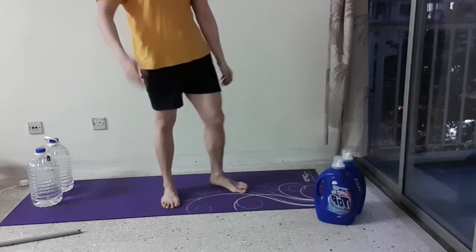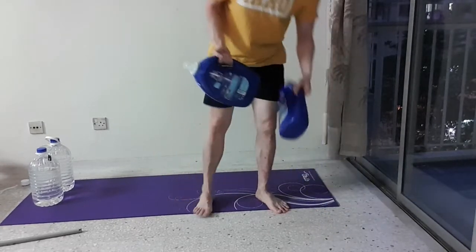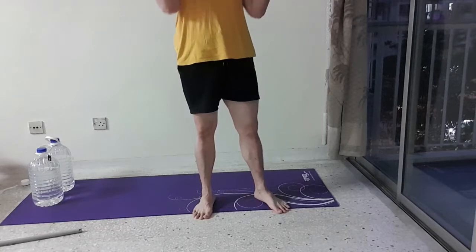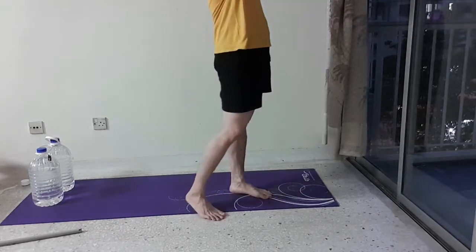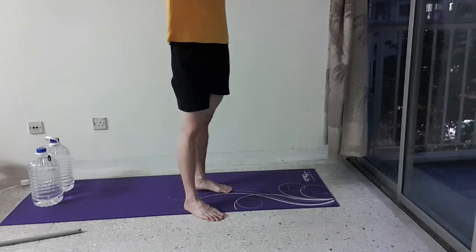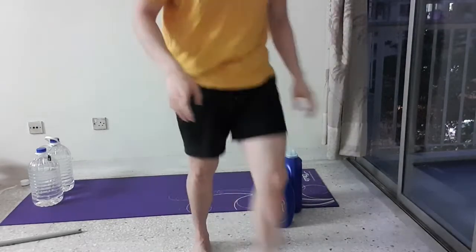So putting this all together, we're going to use the detergent bottles. I'm too lazy to adjust the camera angle, but don't worry, I'll show you how it's done later, yeah? So you want to hang it on top of your arm. Wait, maybe I need to move the camera. Right, so you guys have an idea, yeah?